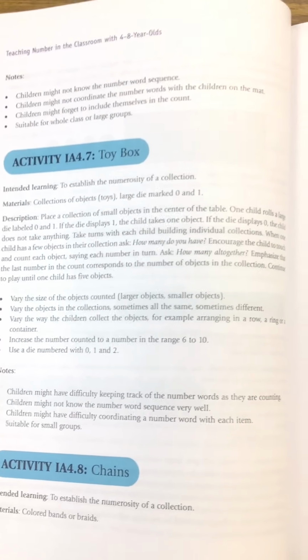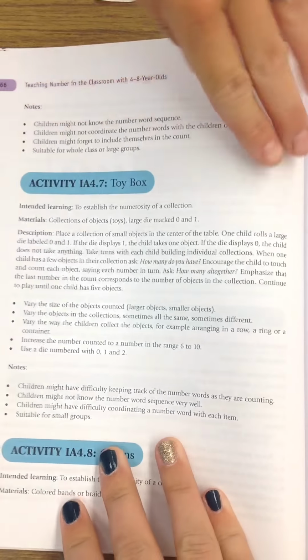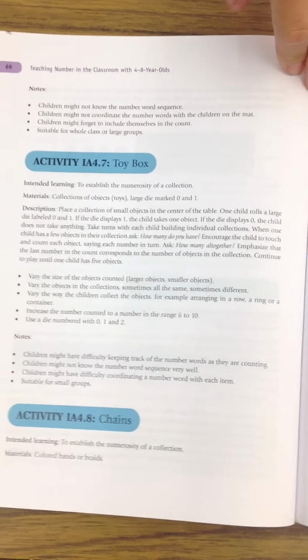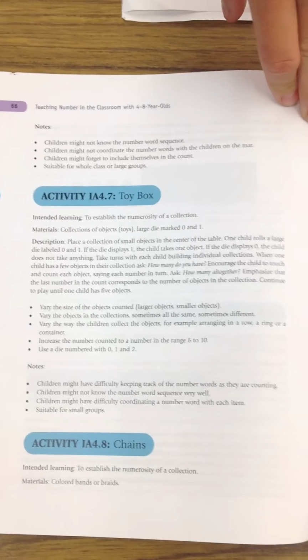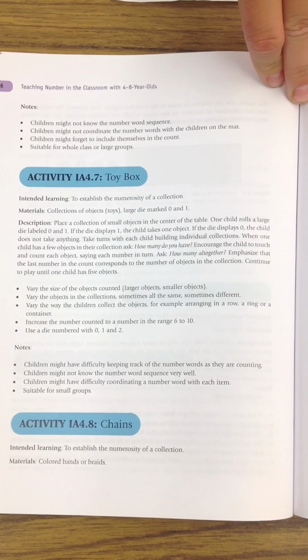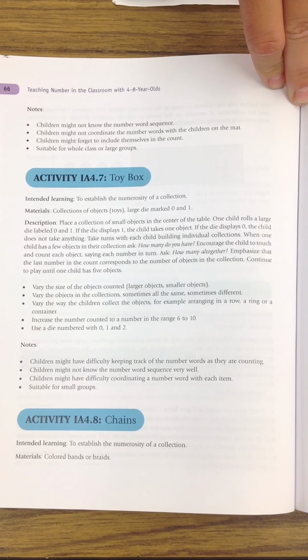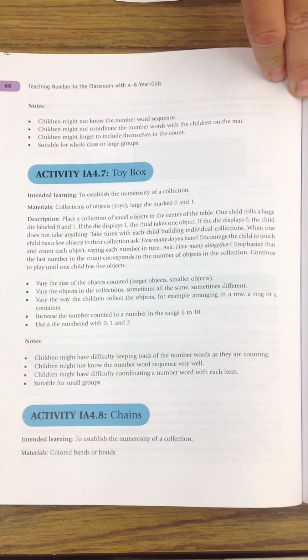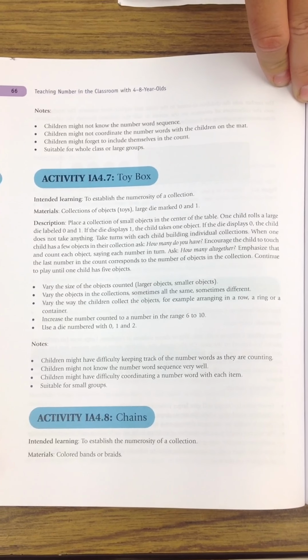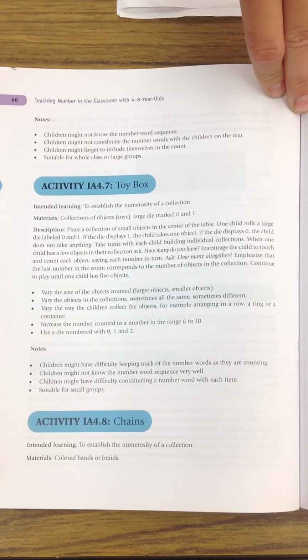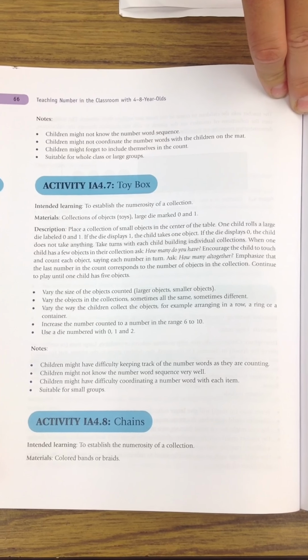So the activity that we have suggested you practice with your child is called the toy box. What you do is place a collection of small objects in the center of the table, with a few people sitting around the table. One person rolls a die labeled just 1 and 0. If the die displays 1, the child takes 1 object. If the die displays 0, the child does not take anything.